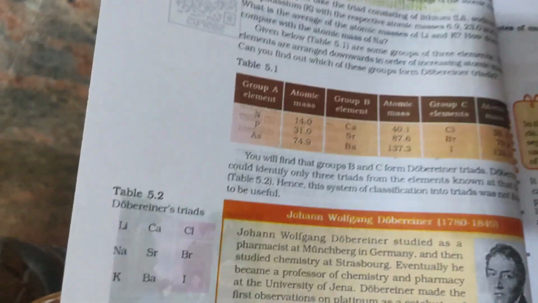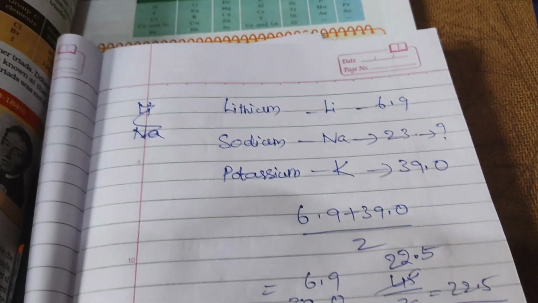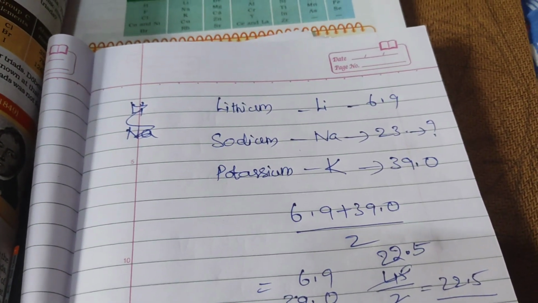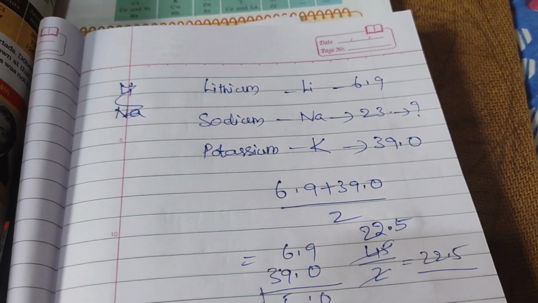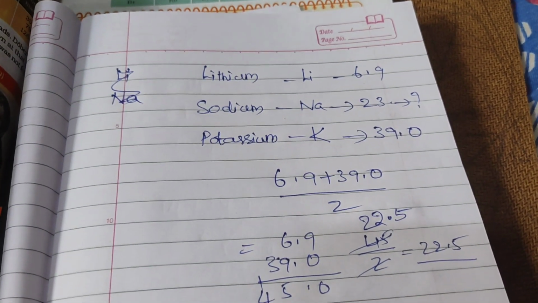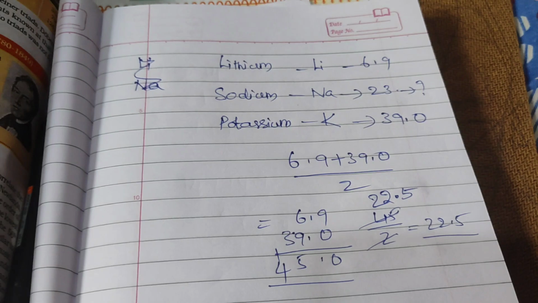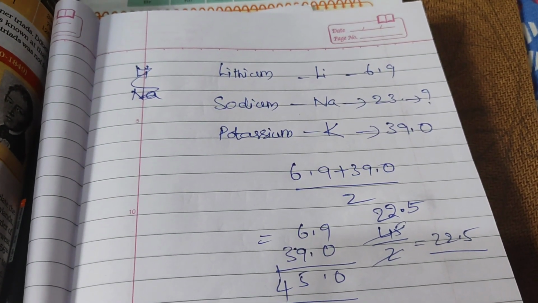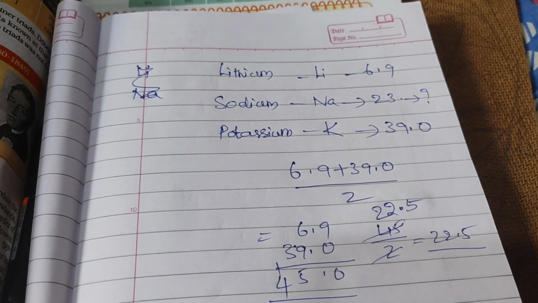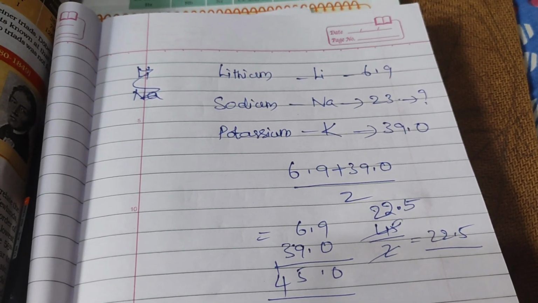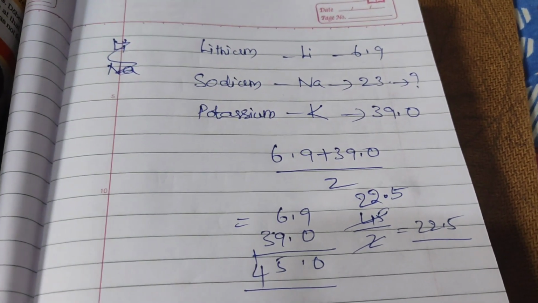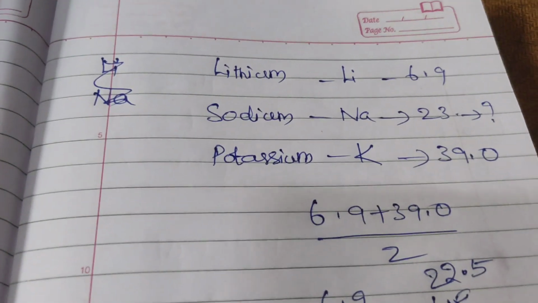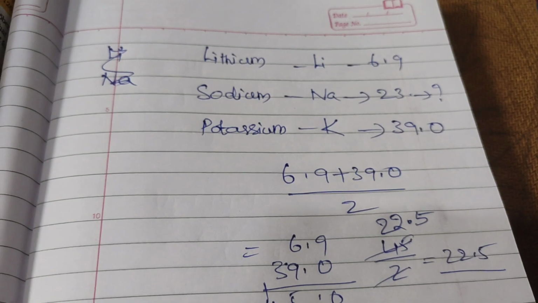See here, for example, lithium, sodium, potassium. The atomic mass of lithium is 6.9 and sodium is 23. We should get 23 when we average lithium and potassium. Let's check that. Potassium's atomic mass is 39. We added 6.9, lithium's atomic mass, and 39.0, potassium's, and took the average. We got approximately 22.5. It is near to 23.